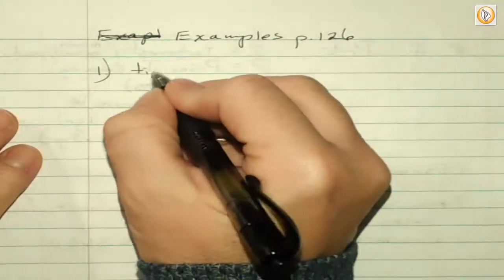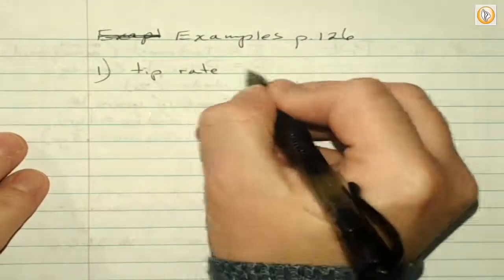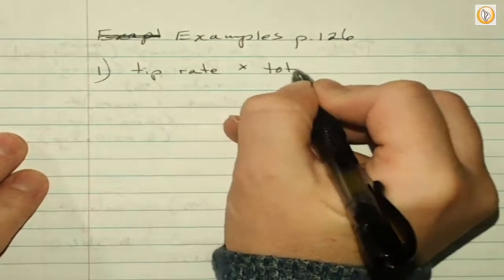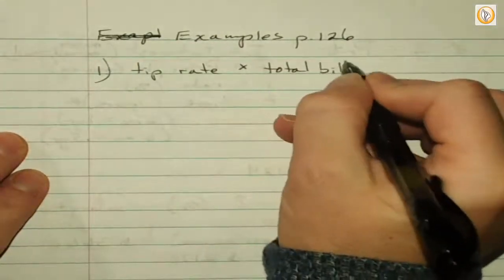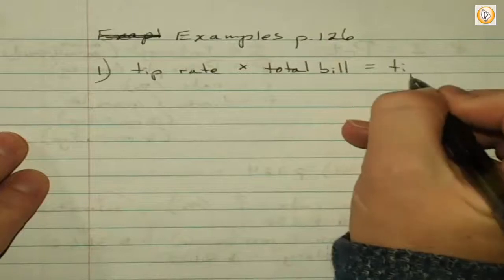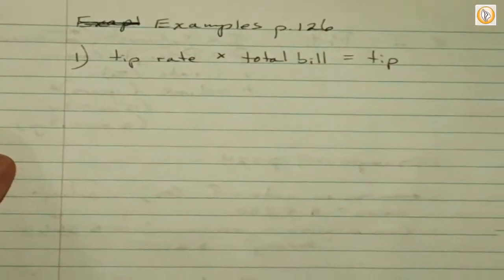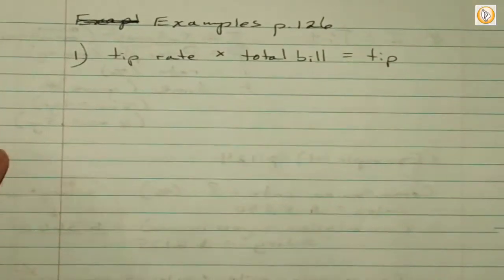Okay, so we're going to be filling in some charts here. It says just find the following tips. We're going to just plug in information. So if we're dealing with tips, I only gave you really one formula. We have tip rate times total bill equals the tip.